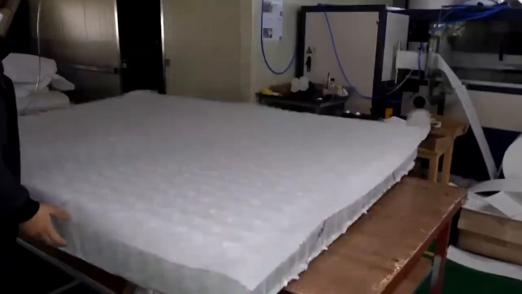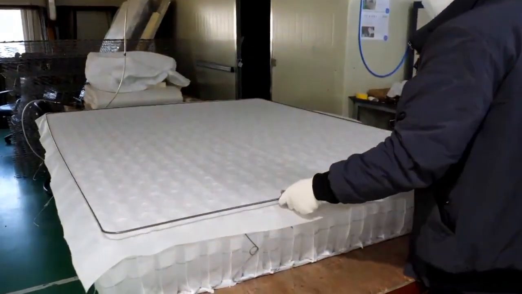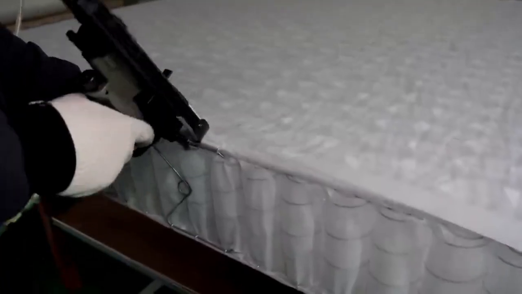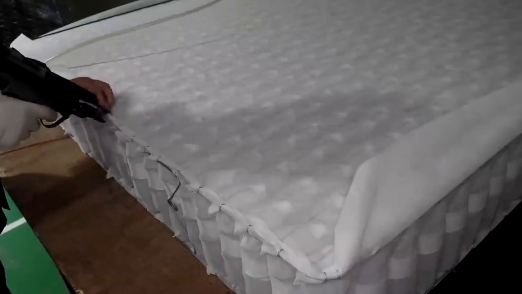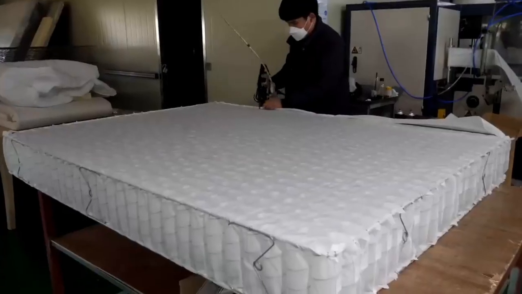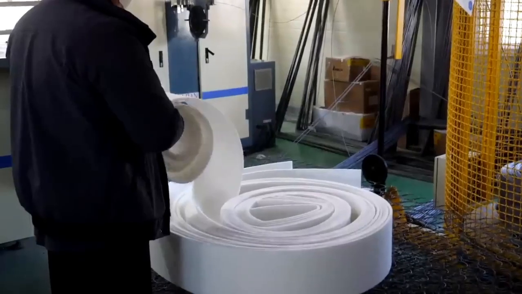The quilting station, the final aesthetic. Now, the top ticking, or fabric cover, is quilted. Multi-needle industrial machines dance across the surface, stitching intricate patterns that aren't just for looks. They actually help manage the tension of the fabric, allowing it to stretch and breathe as the foam beneath it reacts to your body weight.